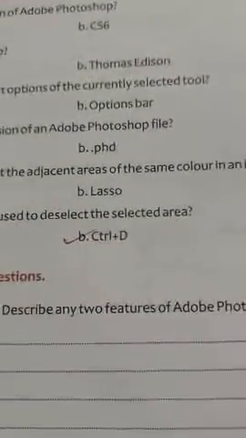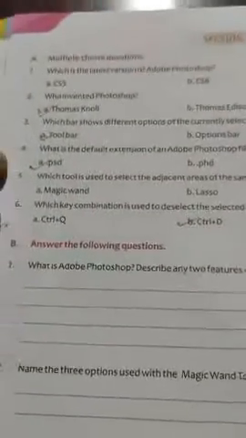And sixth, which key combination is used to deselect the selected area? Control plus D. These are the objective questions.